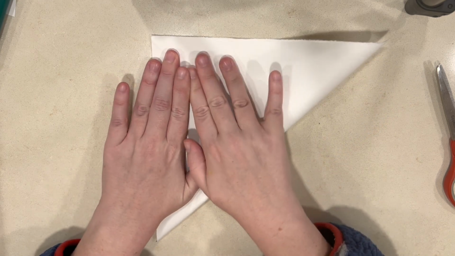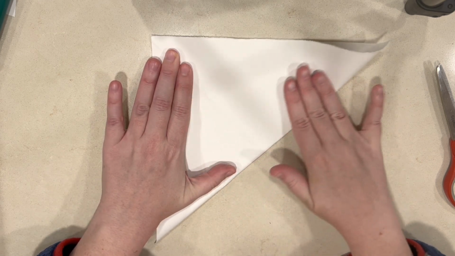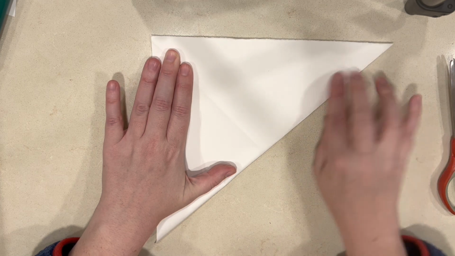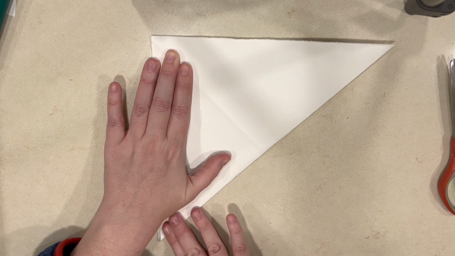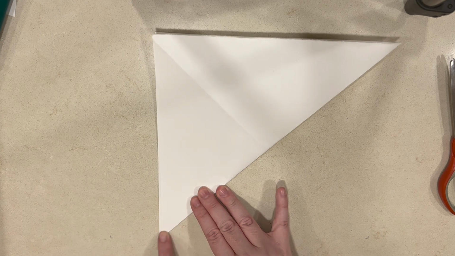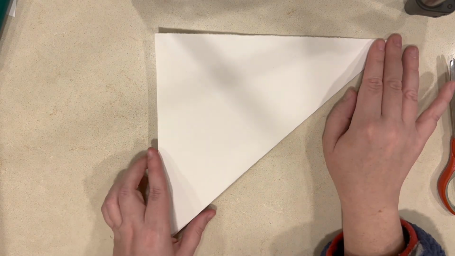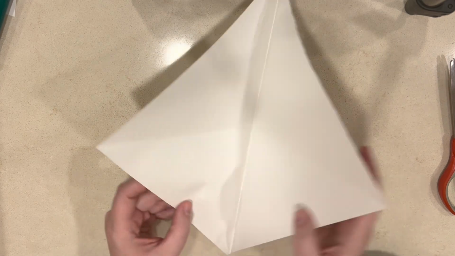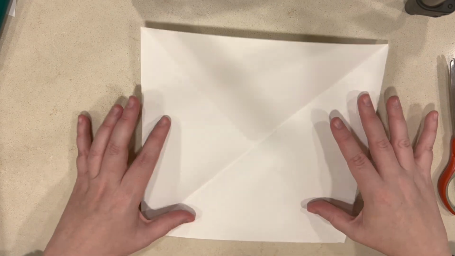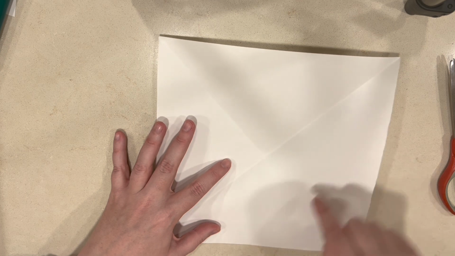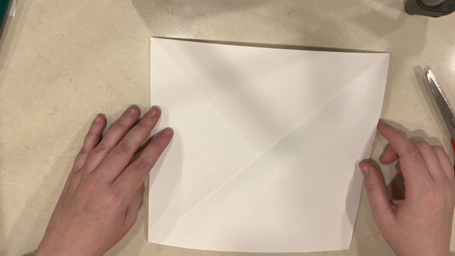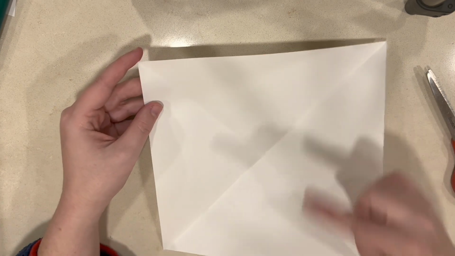Then when I'm ready, I'll go ahead and press down, trying to get those sharp corners as best as I can. You can see mine's not perfect, but that's okay. Now I'll open it back up, and I can see I've got 4 matching sections. Now I'm gonna fold my paper top to bottom.